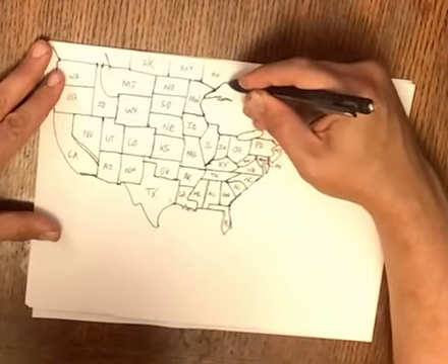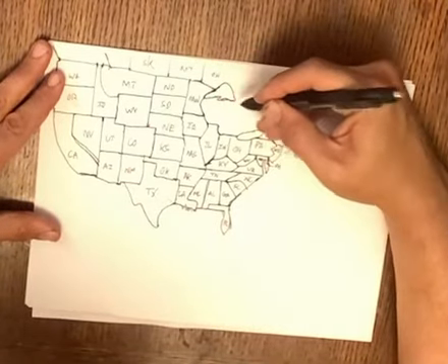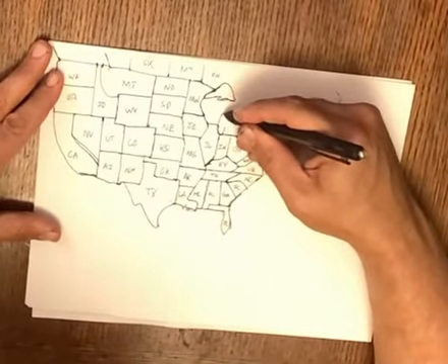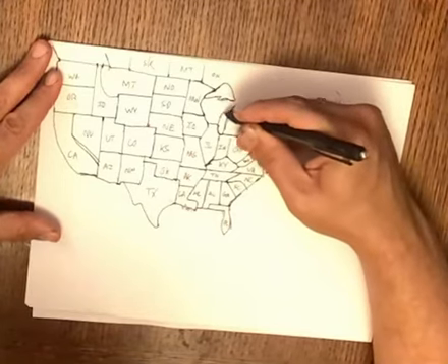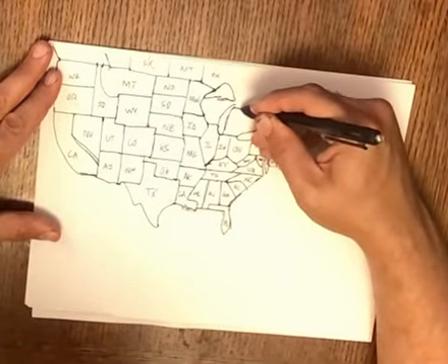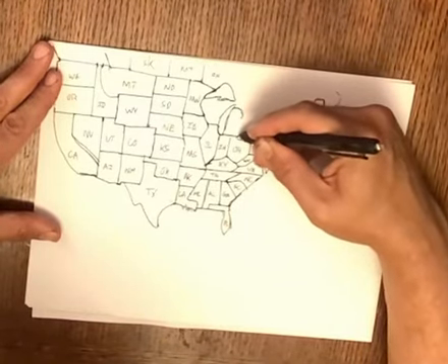Up here it goes up kind of sharply and comes back down. Lake Michigan is just a kind of big deflated balloon that droops up here and then connects to Lake Huron, which comes down on the other side.